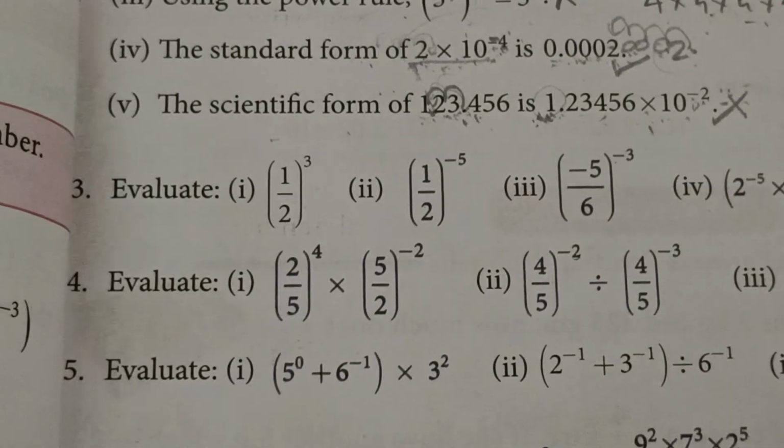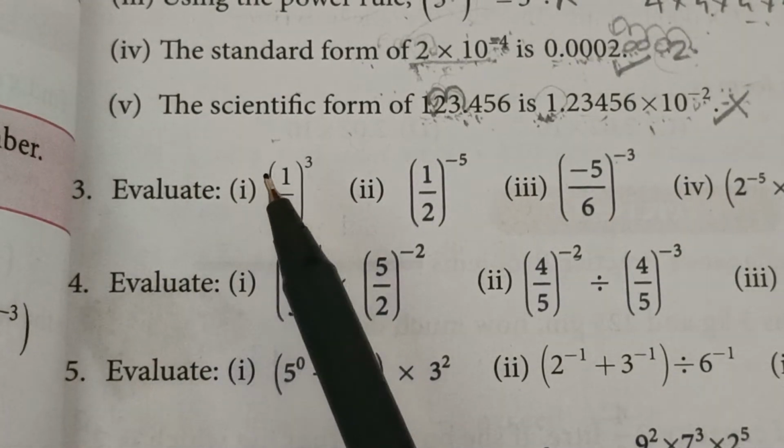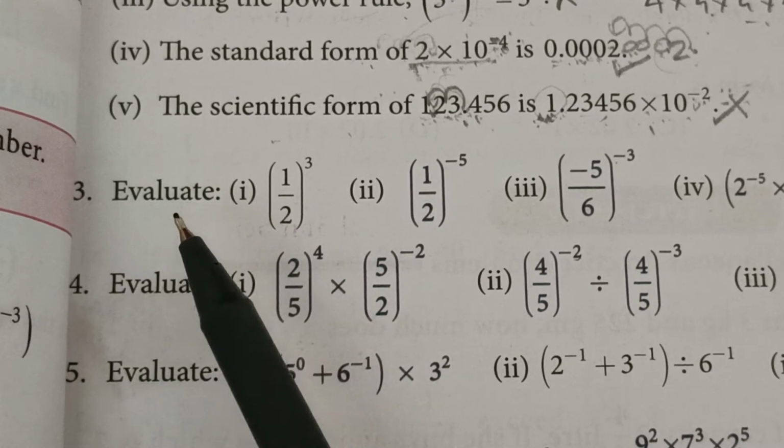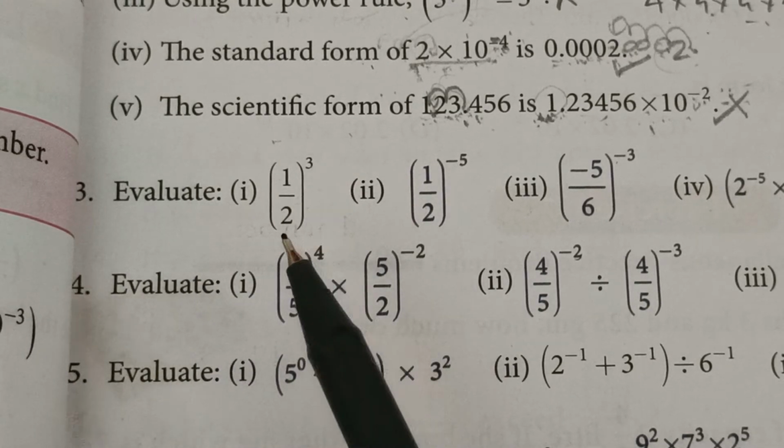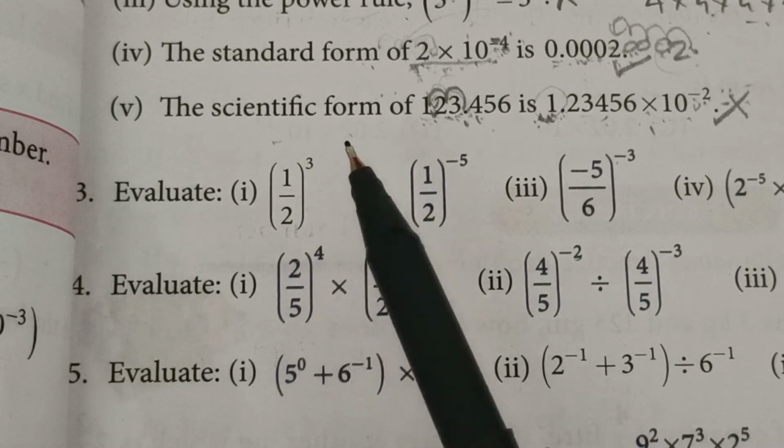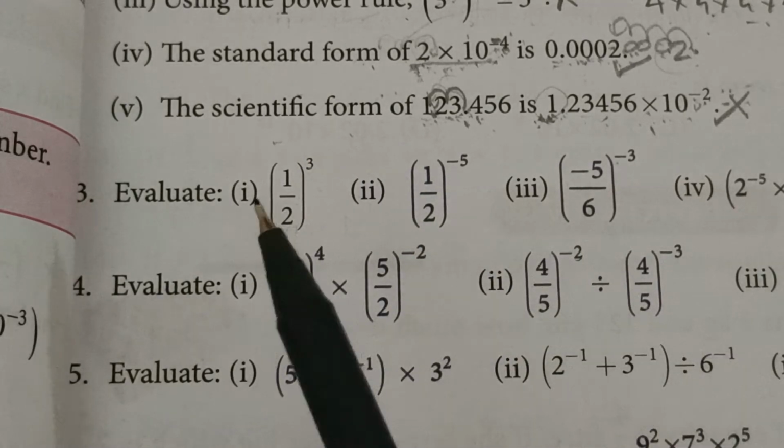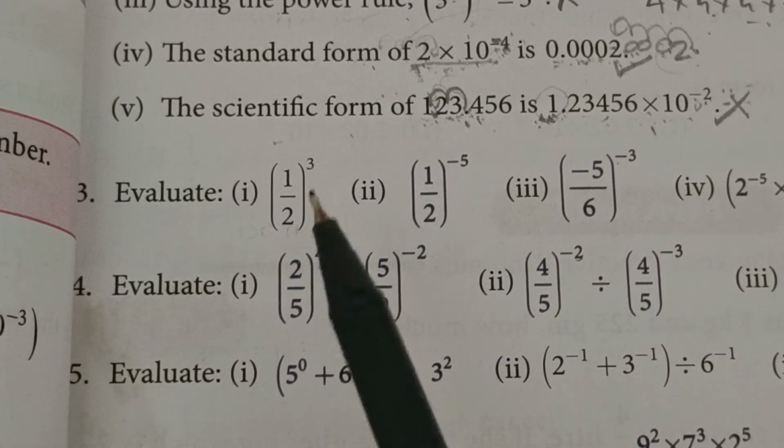Now we'll move on to question number 3. It is evaluate. That means we have to find the value. We have to simplify and find the values. The first one is 1 by 2 the whole cube. We'll take the sums one by one. We'll go to the first one, 1 by 2 the whole cube.